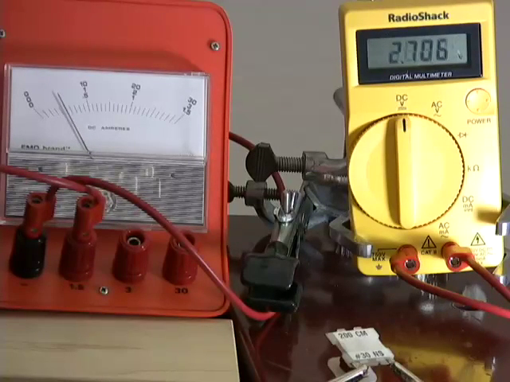A third value of current and potential difference. There we go. Okay. A fourth value of current and potential difference.